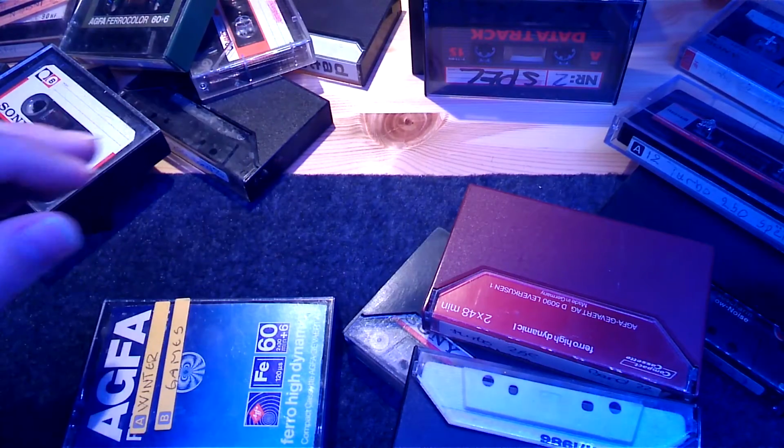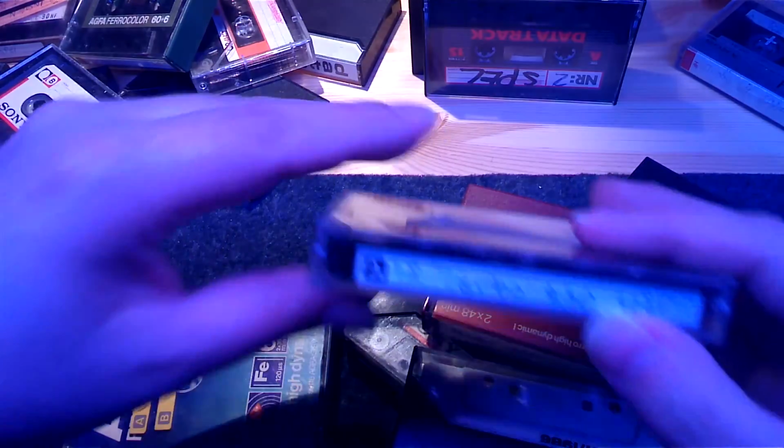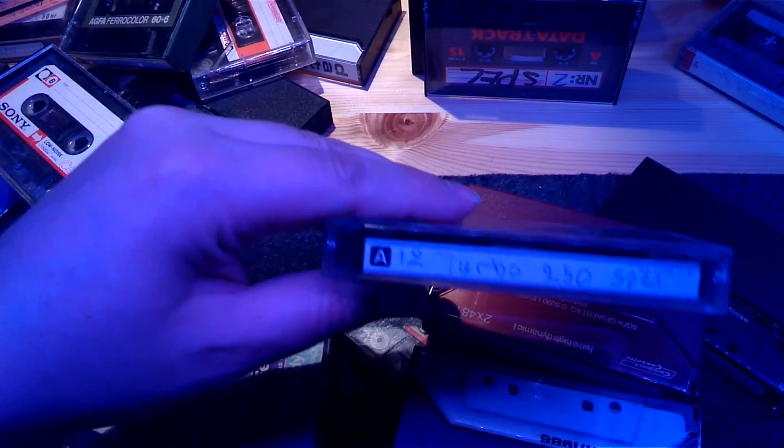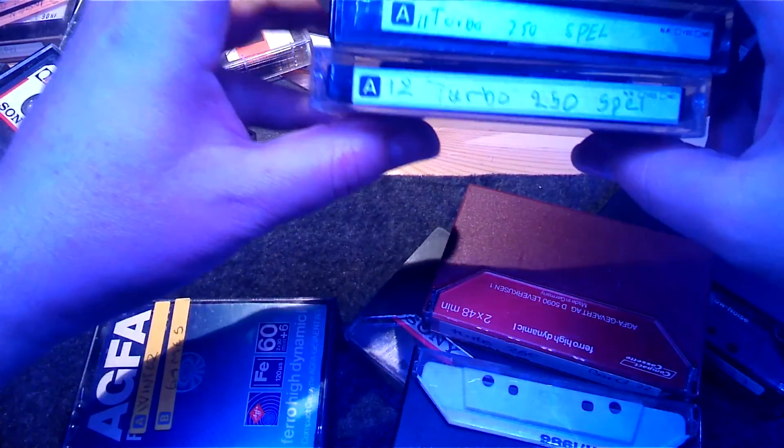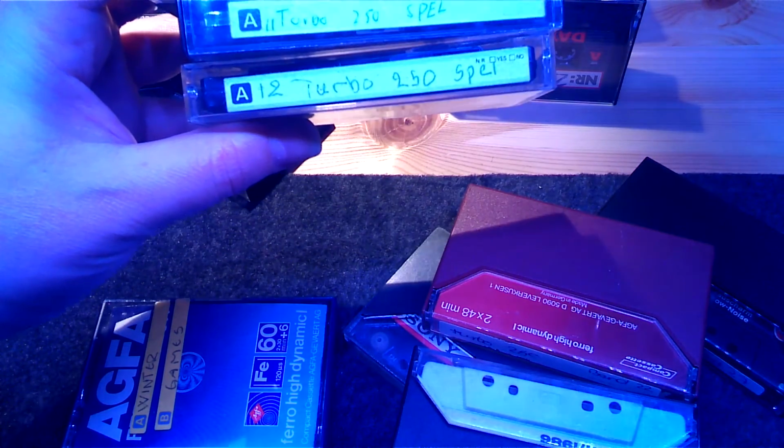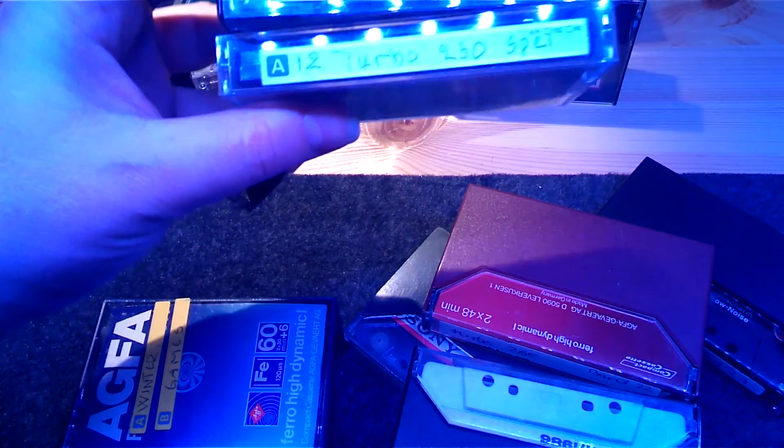Band 12. Oh yeah, sorry, we were already looking at that one, and that is the 12th, and that is Turbo 64, and that's a turbo.